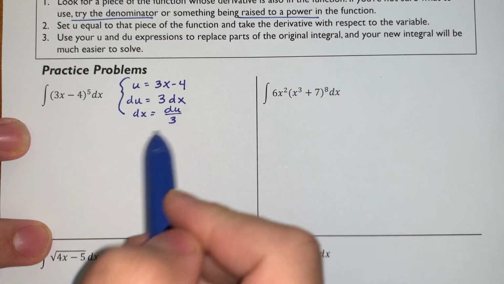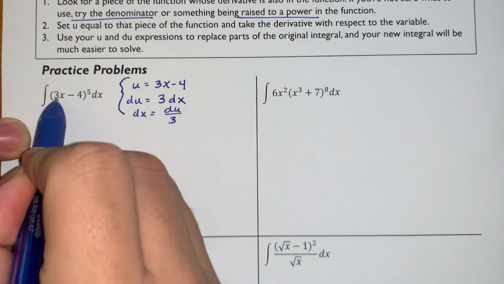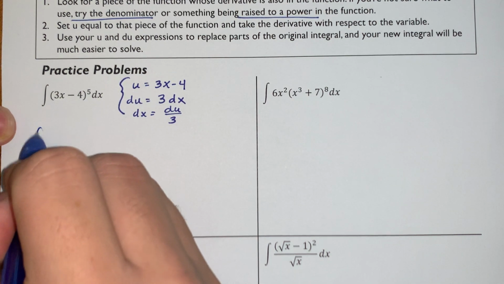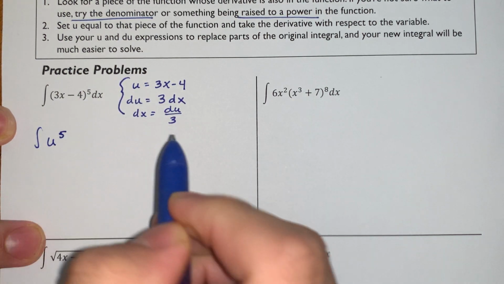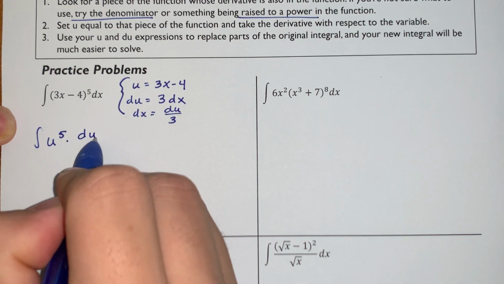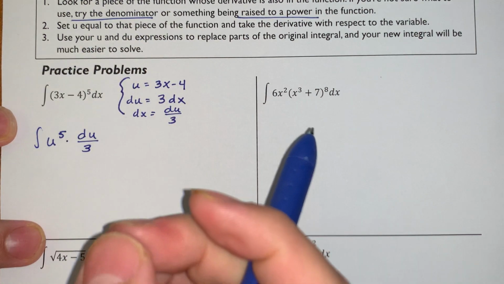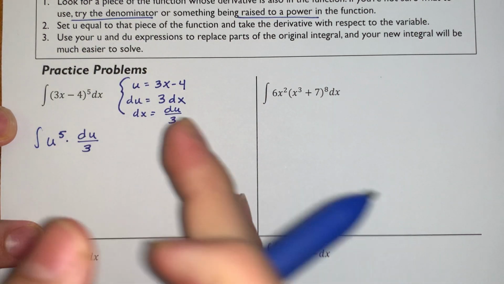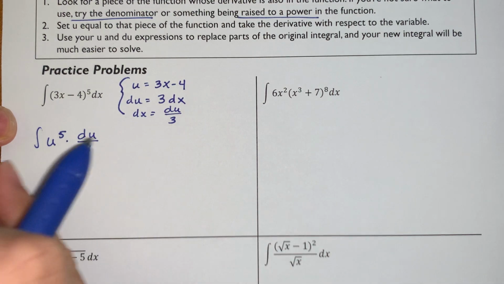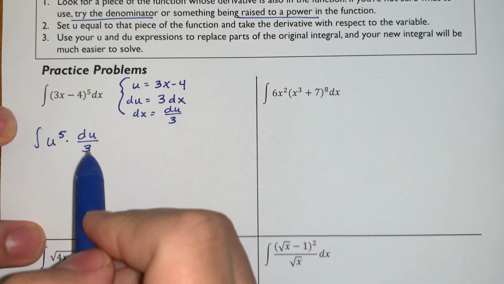So I'm going to substitute everything that I can. Right now I know that this is U, so I'm going to rewrite this as the integral of U to the 5th power, and dx is going to be du over 3. This is a much easier problem than most, and nothing really canceled out, so we're good. As long as everything I have is U or constants, then we're good to go.